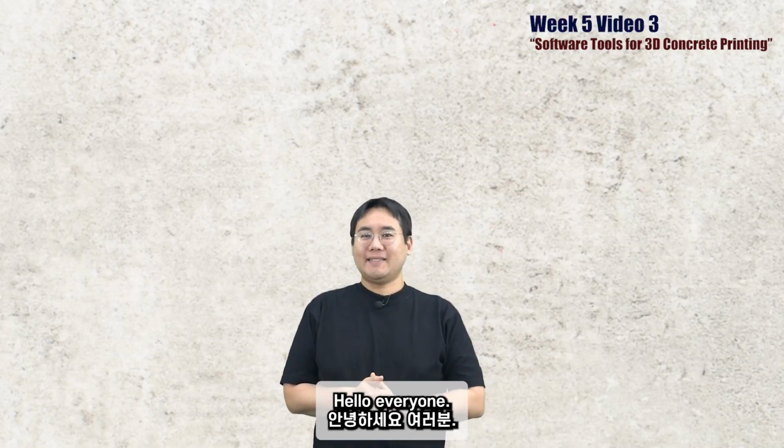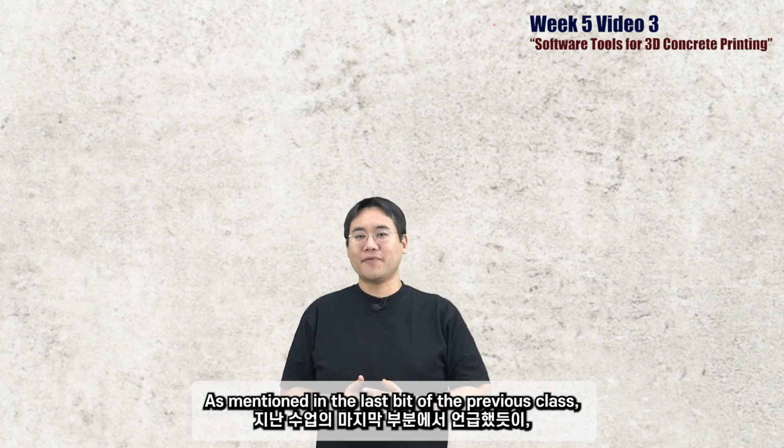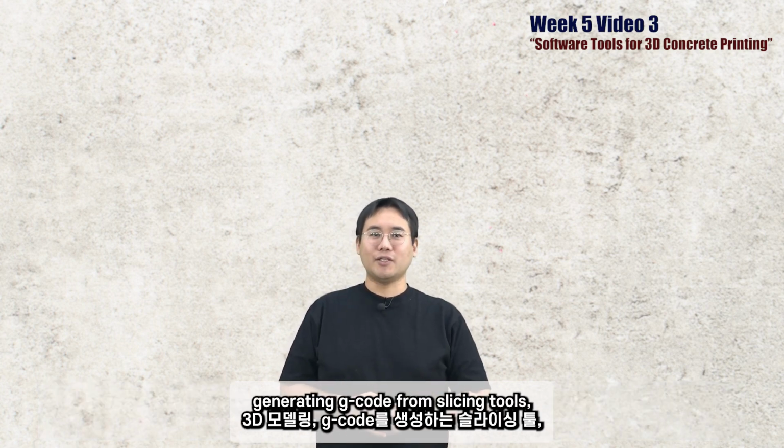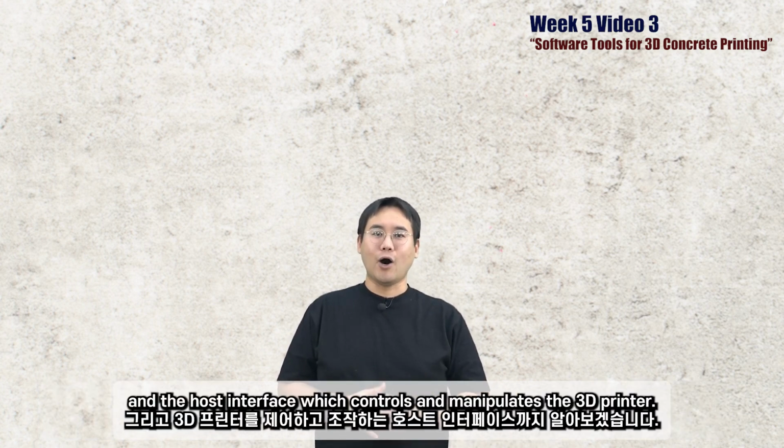Hello everyone. As mentioned at the end of the previous class, today we'll discuss software tools for 3D concrete printing, starting from object modeling, generating G-code from slicing tools, and the host interface which controls and manipulates the 3D printer.